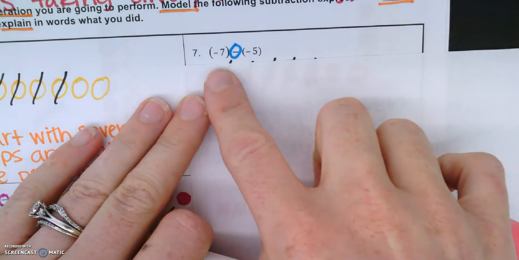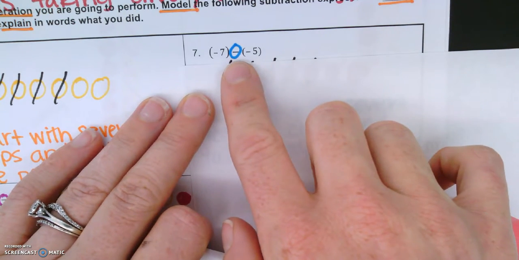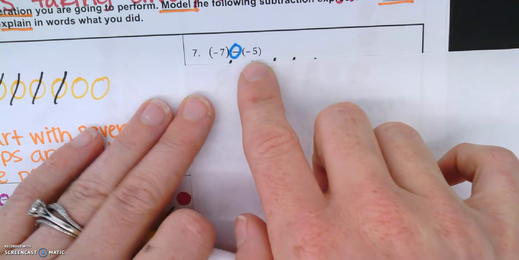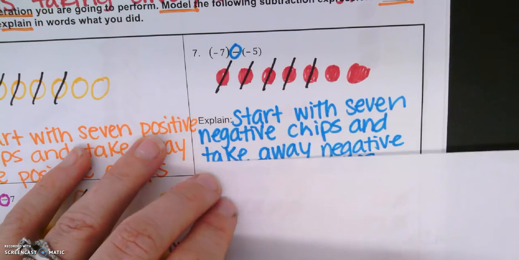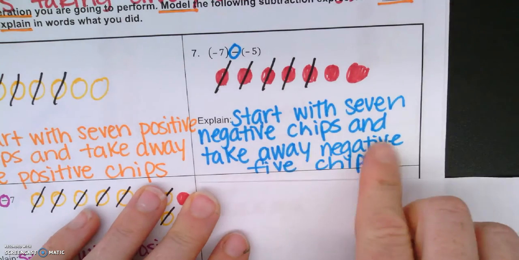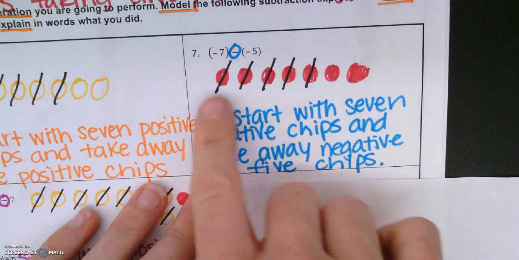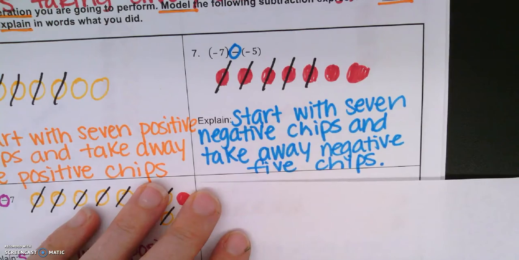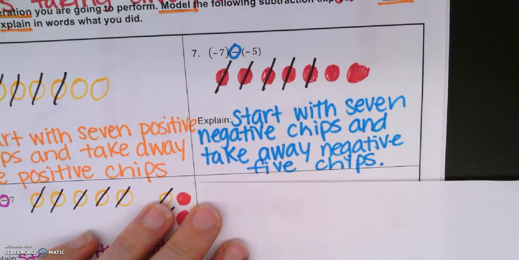Number 7. -7 chips take away -5 chips. I know the subtraction symbol in the center is my operation, and the negative connected to the 5 is a negative sign. So the first thing we did is we started with 7 negative chips and took away -5 chips. So I had 7, 1, 2, 3, 4, 5, 6, 7, and I needed to take away -5 chips. And I had -5 to take away, so I didn't need to draw any 0 pairs. Good. Let's look at number 9.